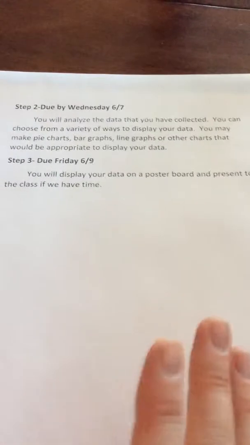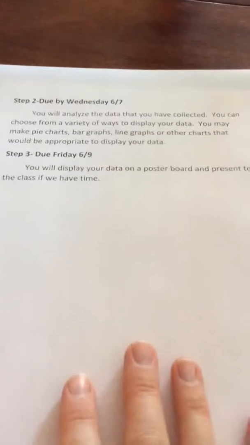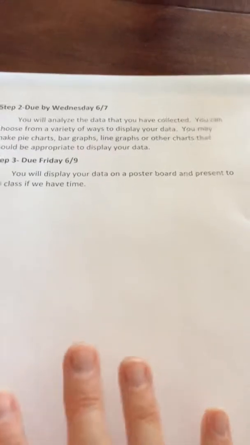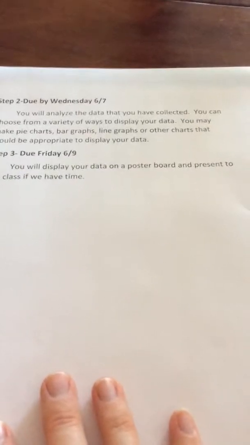And then after next Wednesday, on Thursday, I'm going to give you a poster board. You're going to put your charts on there. You're going to put your data. You're going to put the analysis of your data, whatever it is. And I'm going to walk you through that.